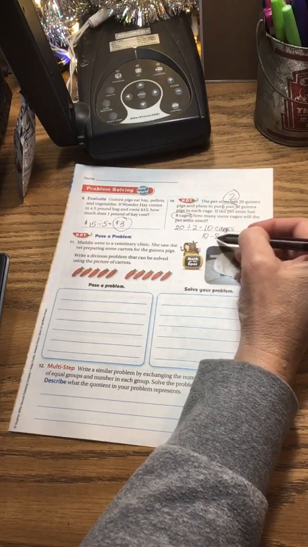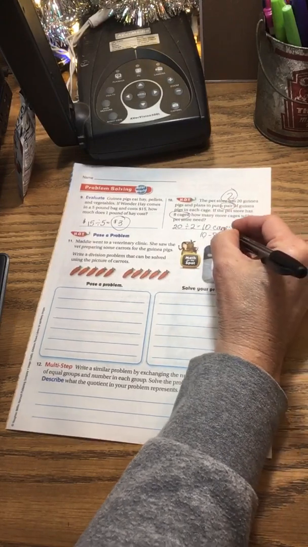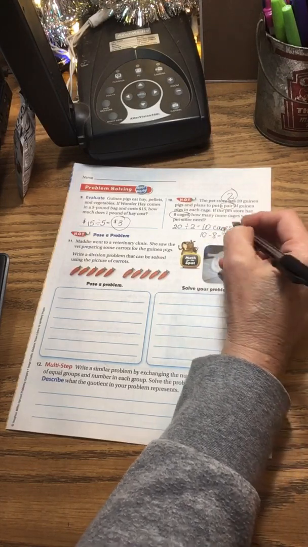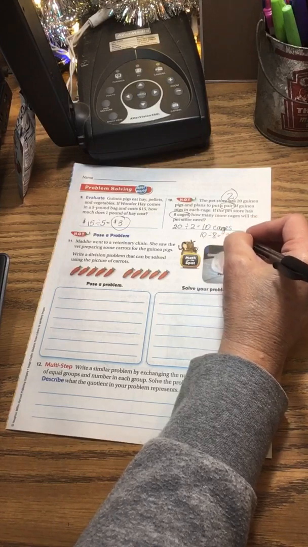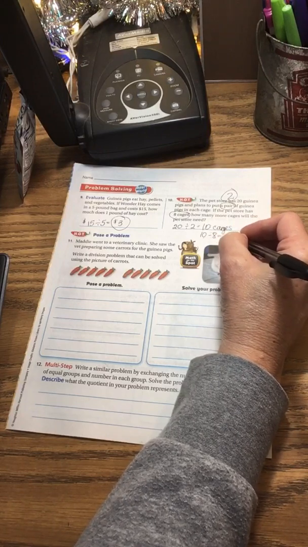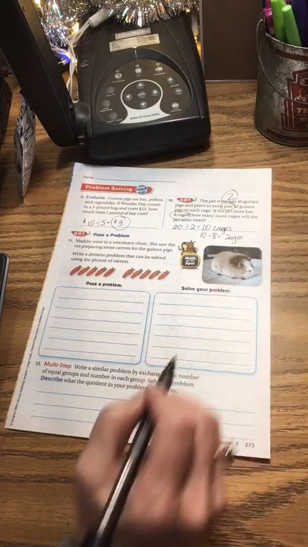10 is how many they need. 8 is how many they have. So in order to figure out how many more they need to buy, you've got to subtract. So 10 minus 8 equals 2. So they need 2 cages to fit all of the guinea pigs in.